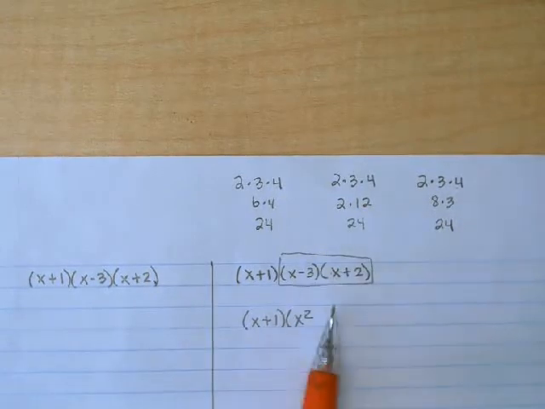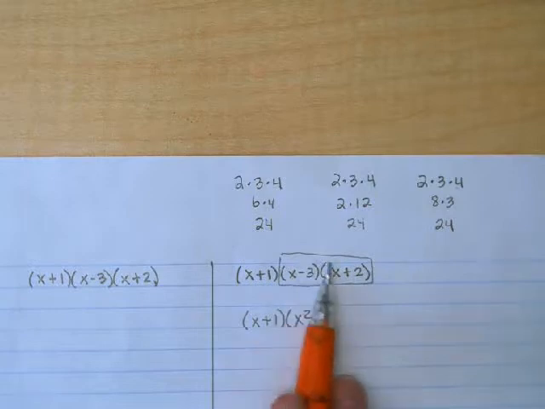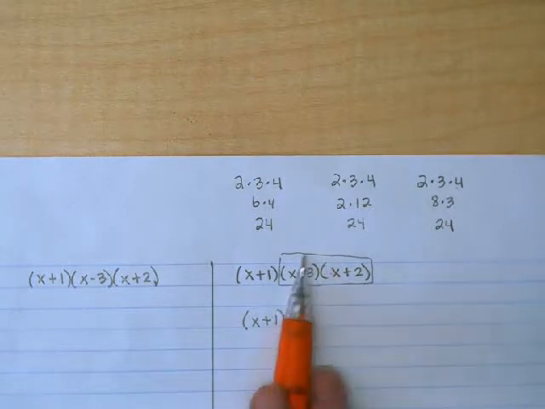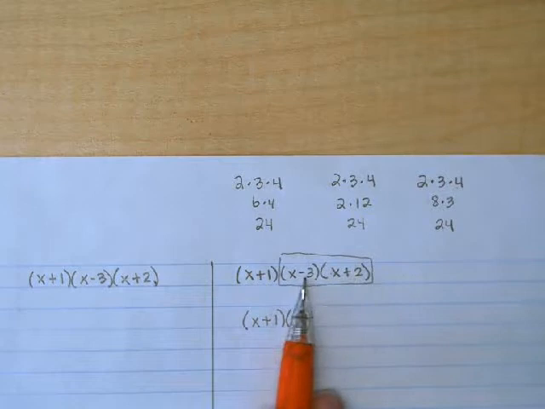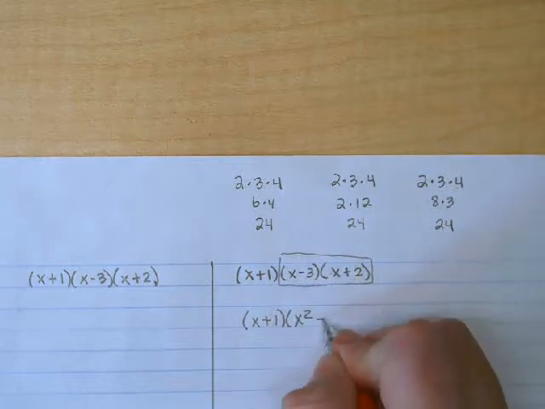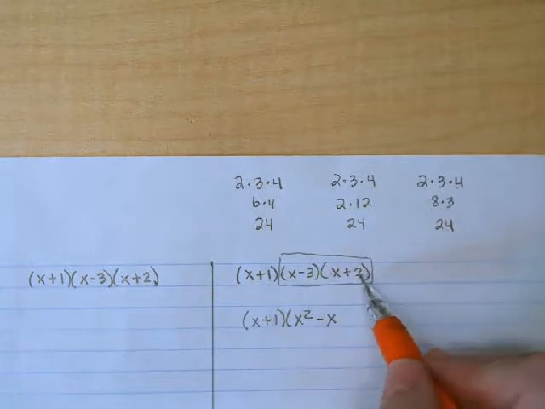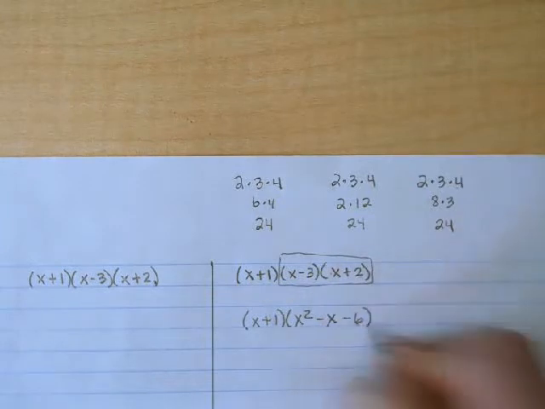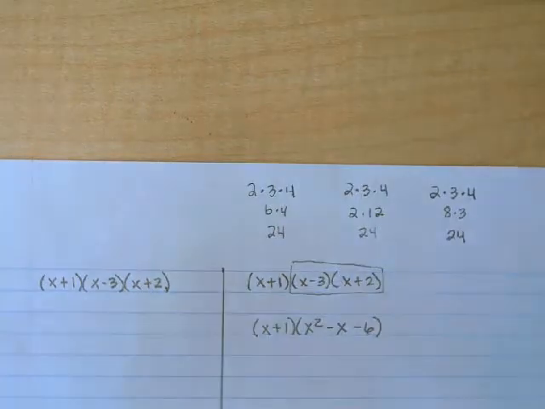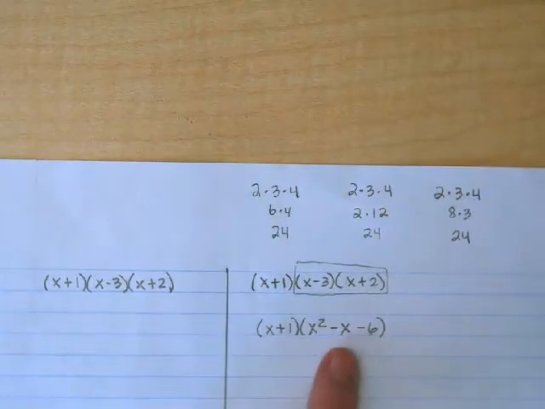Okay, now I want you to try to start getting this middle term in your head without writing it down. Okay, so notice we did x times x is x squared plus 2x minus 3x is minus x. A minus 3 times a positive 2. Okay, so if you can start doing that in your head, that's preferred.